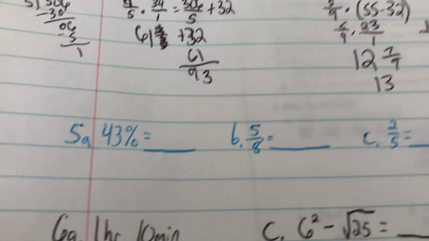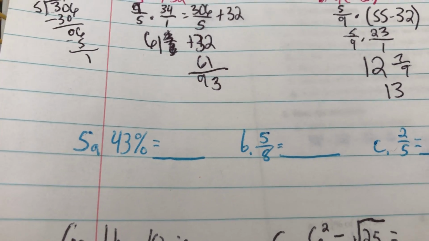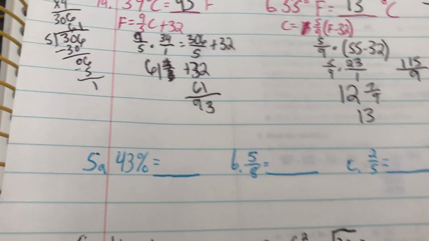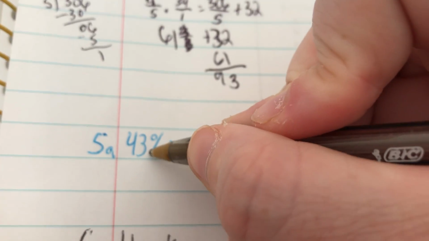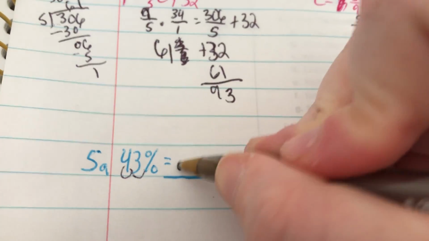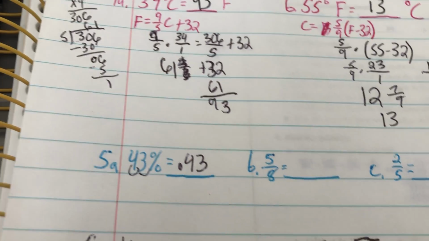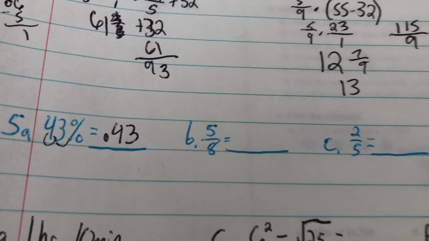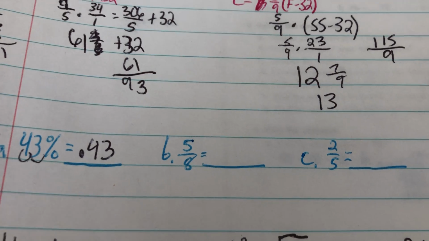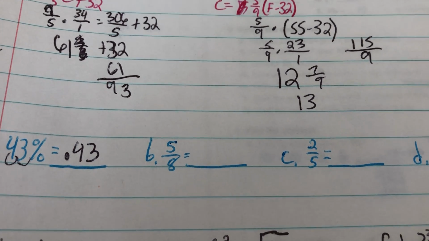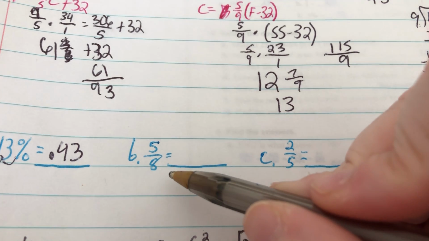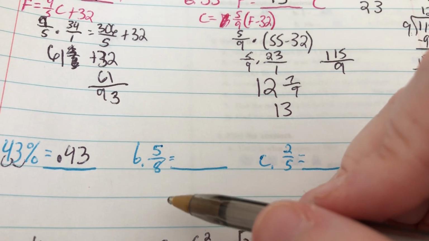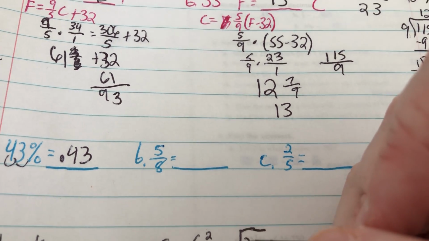Okay, on 5, we are finding the equivalent decimal. So we have to figure out what that number would be as a decimal. 43%, move your decimal over twice, 1, 2, 0.43. Our percents should be pretty standard by now. We should know these. B, 5/8. Well, we might not have our eighths memorized, so we should, but we should know that 5/8 is 1/8 more than 1/2, because 1/2 is the same as 4/8.